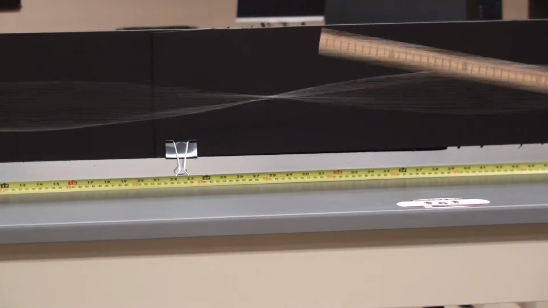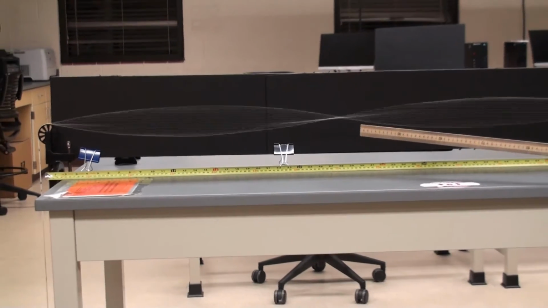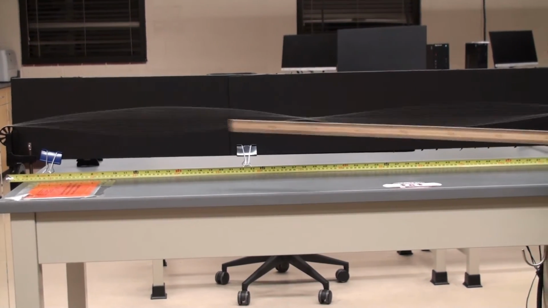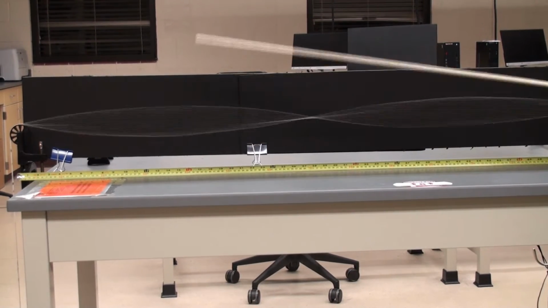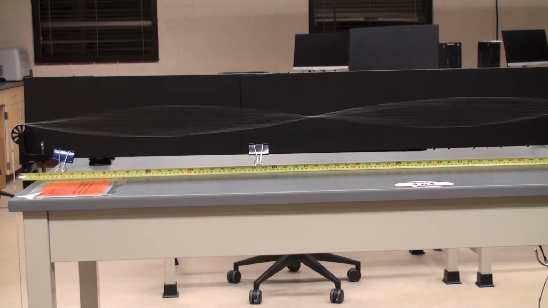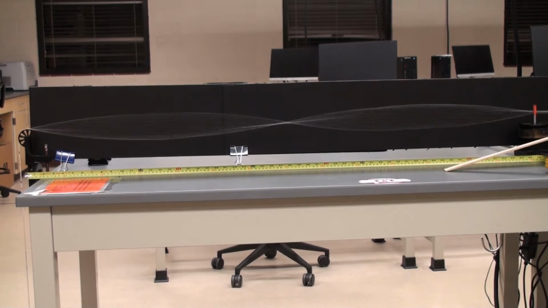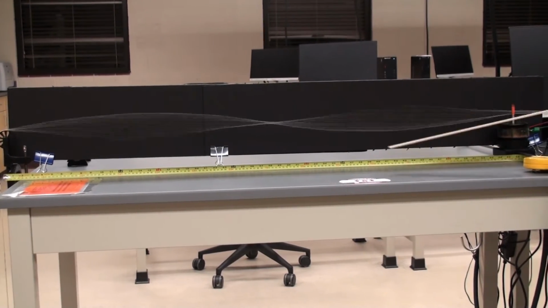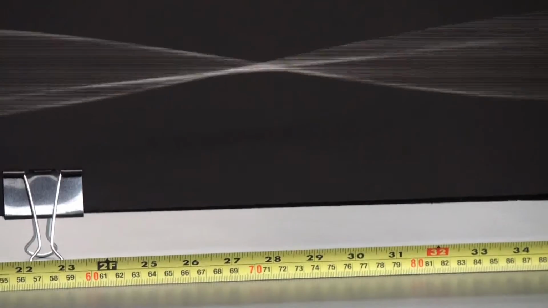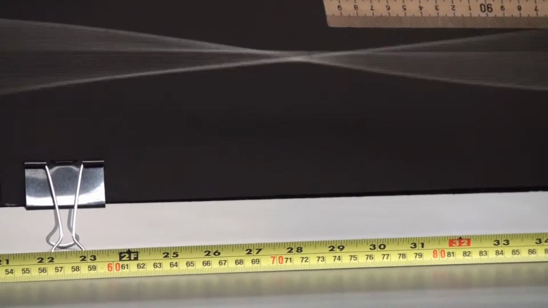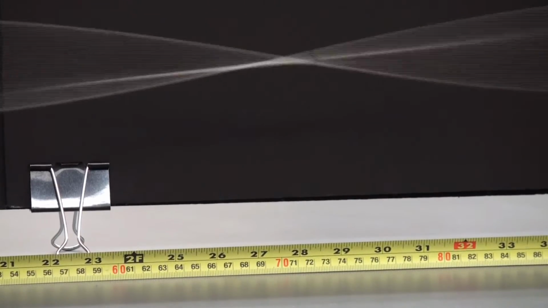So here we have the node, which is this point. That is the point where it doesn't go up and down. And antinodes here and here. These are the points that have the maximum motion. And from this tape measure, you can measure the length of everything that you're looking for. For example, where the node is located, and so on.